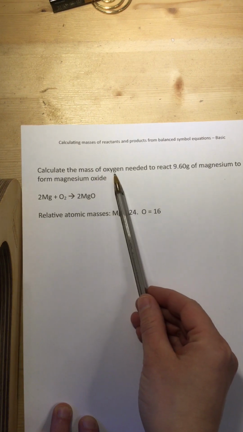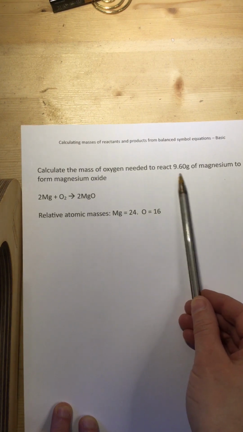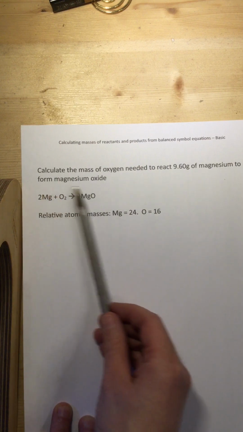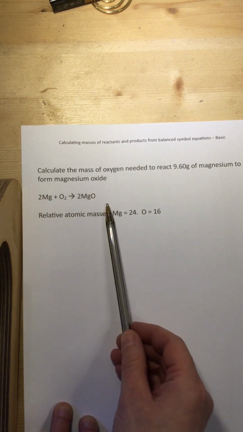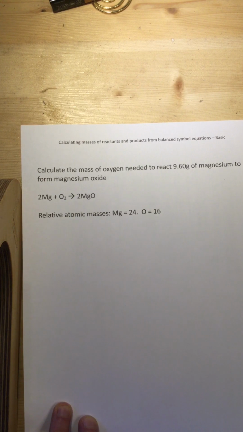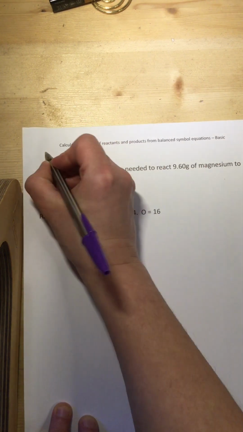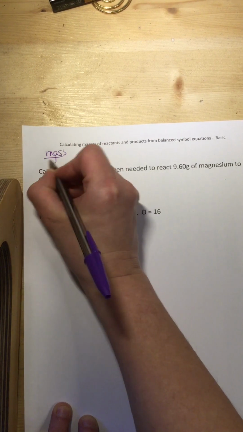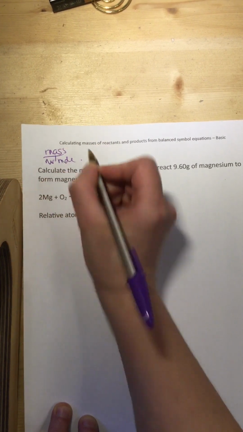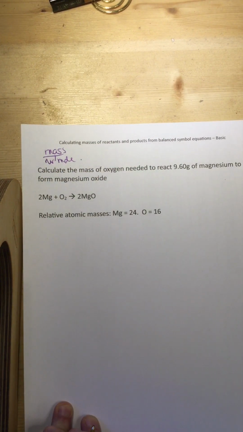Calculate the mass of oxygen needed to react 9.6 grams of magnesium to form magnesium oxide. Here is the equation, here are the relative atomic masses. So I'm being asked to calculate a mass, so I know it's going to involve my formula, mass, Mr and mole. So I'm going to jot that on my page so I've got it there to refer to.